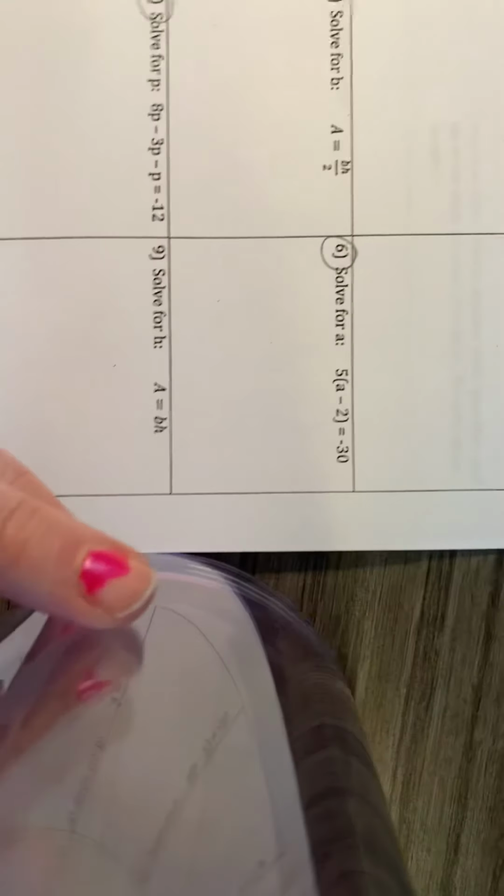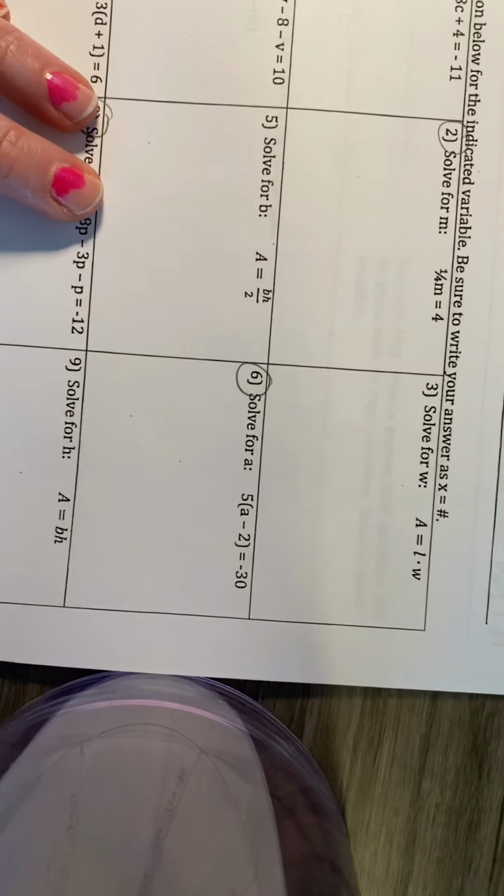All right, on to the back. Or if you're like Mrs. Hurst, onto the other page because you don't have a 2-sided copier.